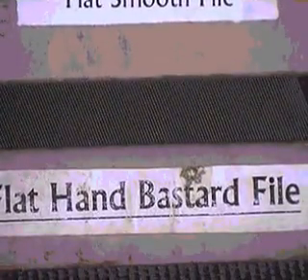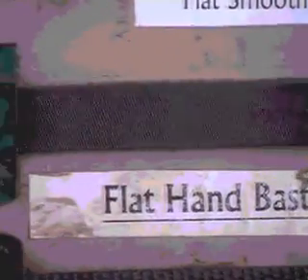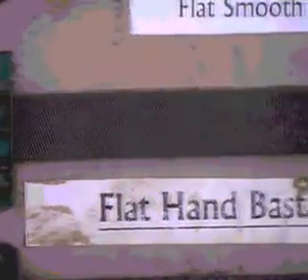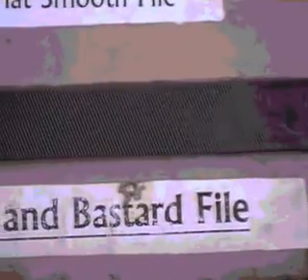File. You can see the grooves available. Size is 8 inch. Material is again same, high carbon steel, hardened and tempered.